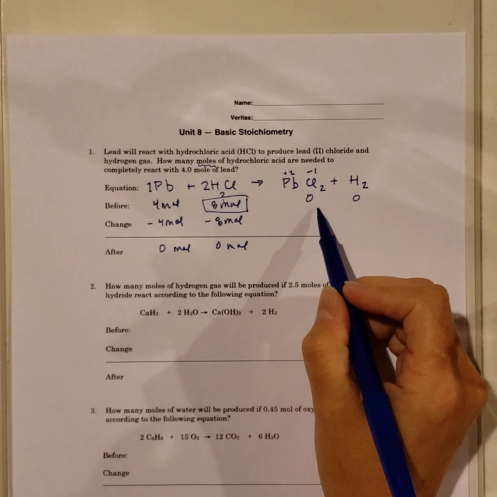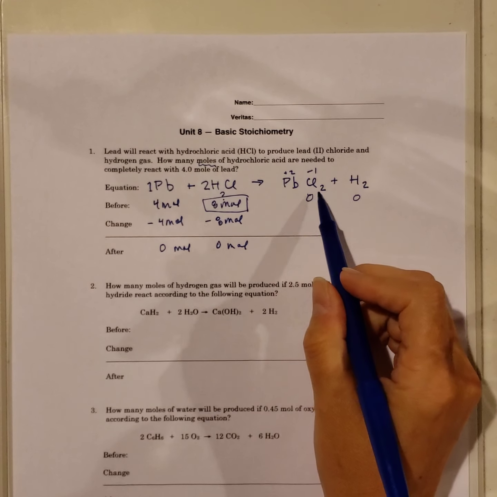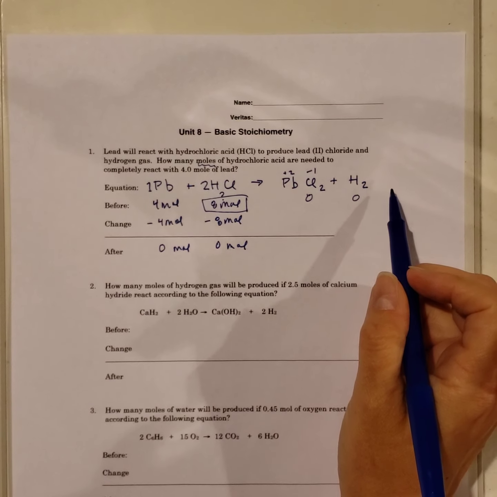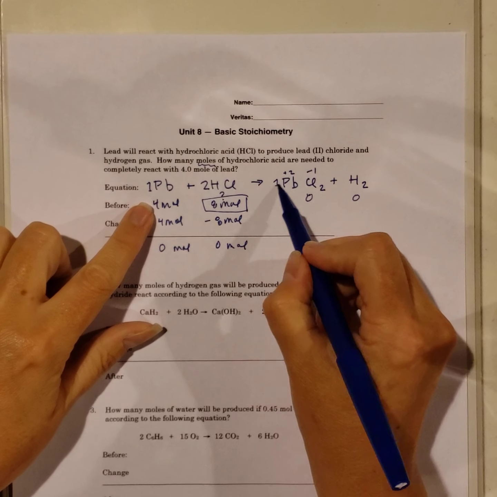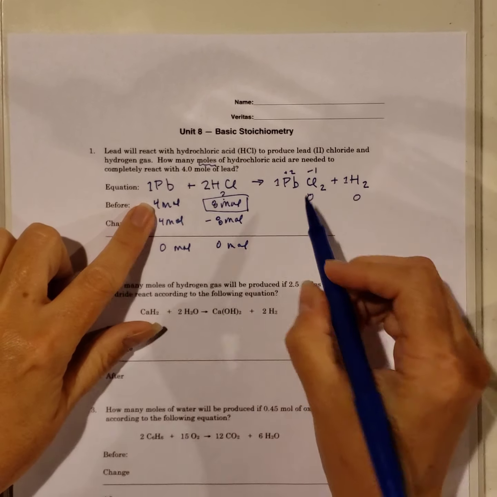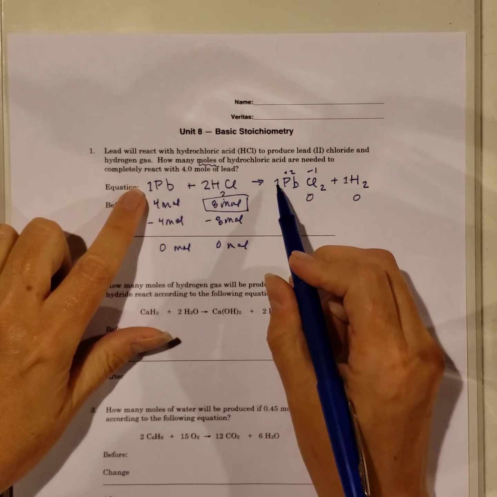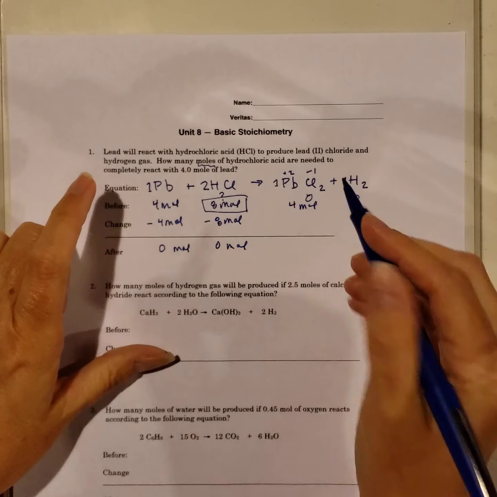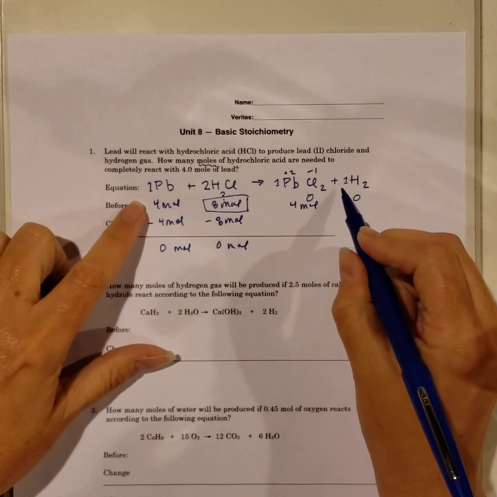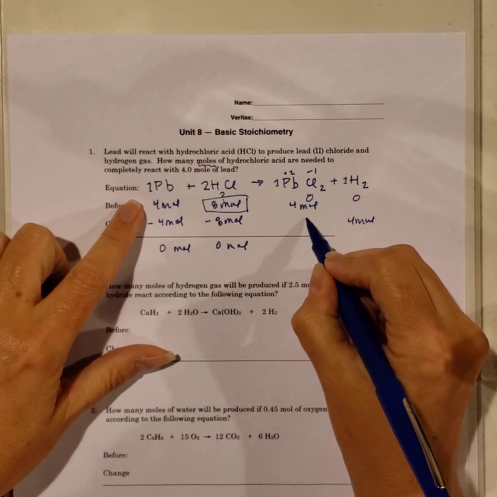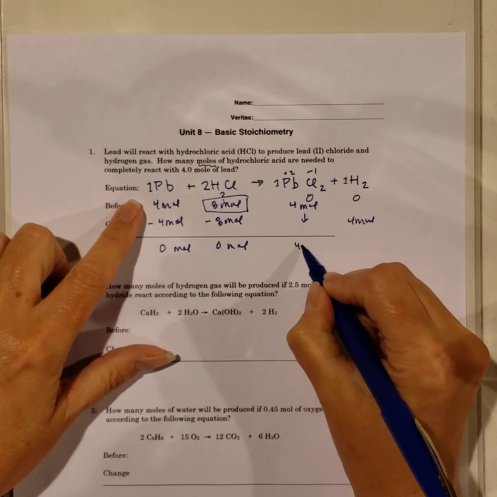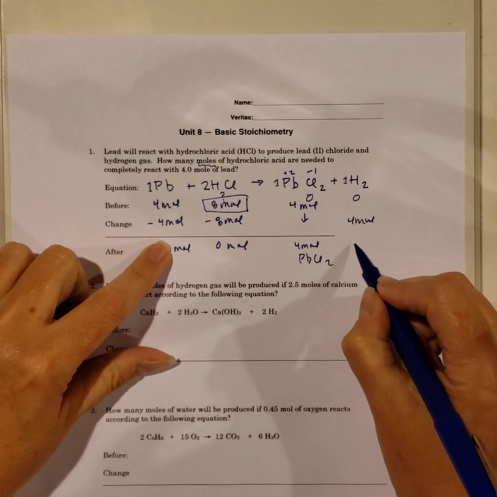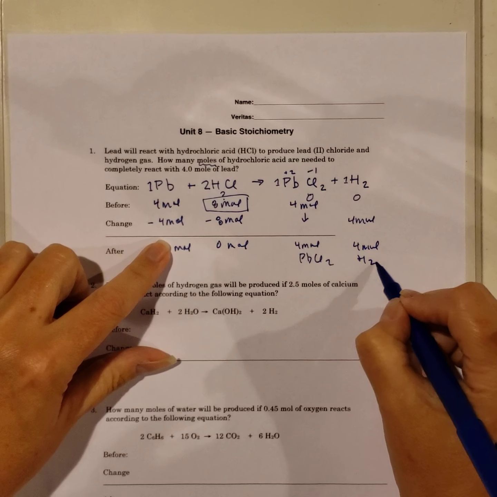If you wanted to look and see how much of the lead chloride would be produced and how much of the hydrogen gas would be produced, we see that there's an imaginary 1 here and an imaginary 1 here. So we have a 1-to-1 ratio, so that means we will produce 4 moles. And same here, 4 moles. So this gives us 4 moles of the lead chloride and 4 moles of the hydrogen gas.